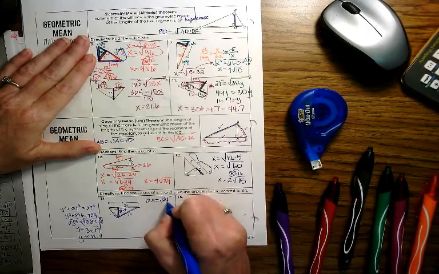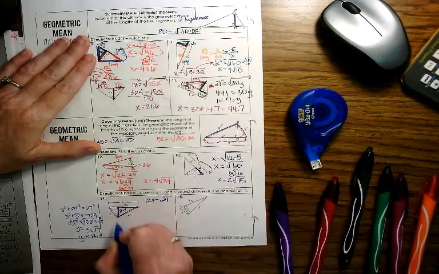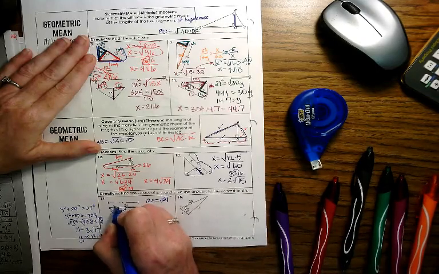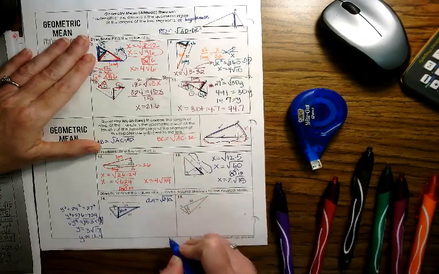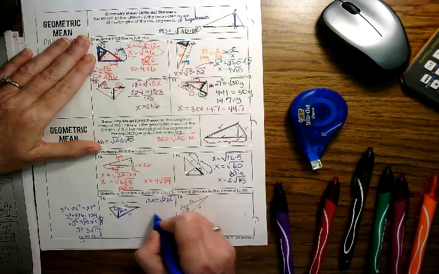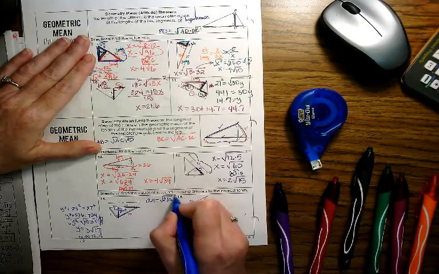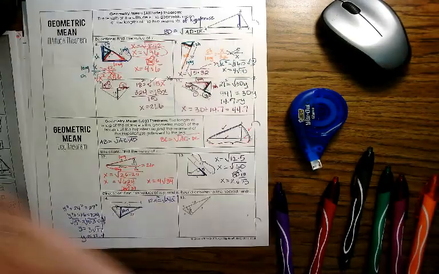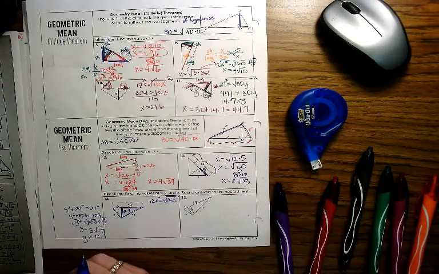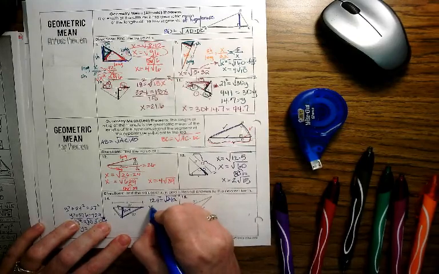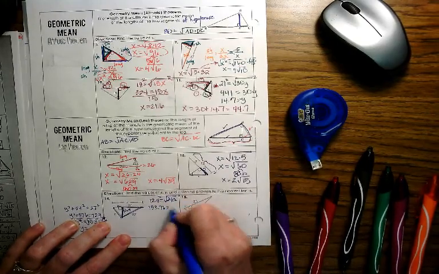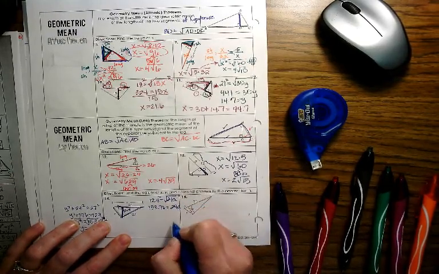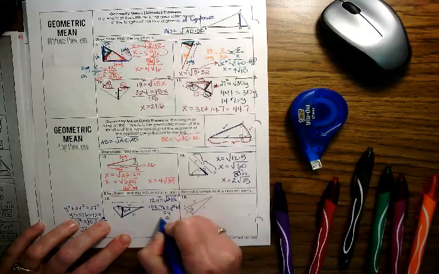And so when I do that, I can solve this by squaring both sides. And let's see, 12.4 squared is going to come out to be 153.76 equaling 24 times A. And when I divide by 24, A ends up being about 6.41. So this little chunk is 6.41.